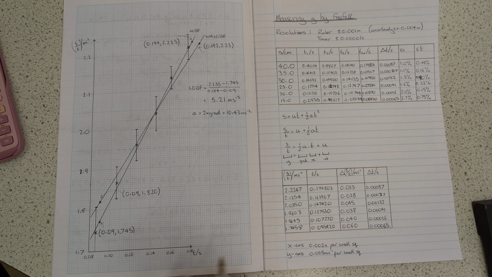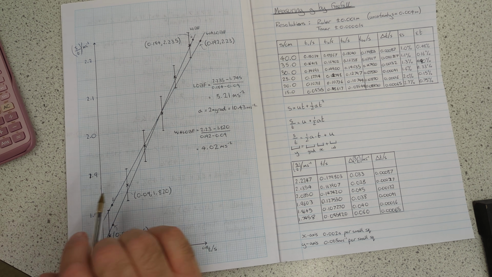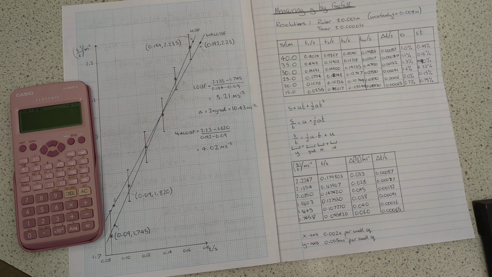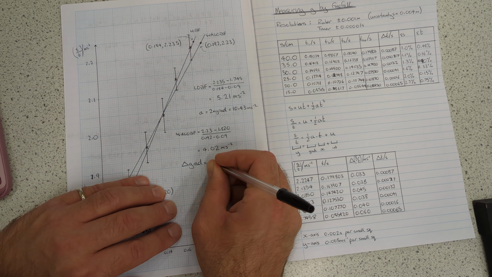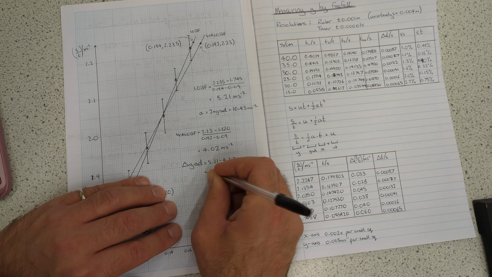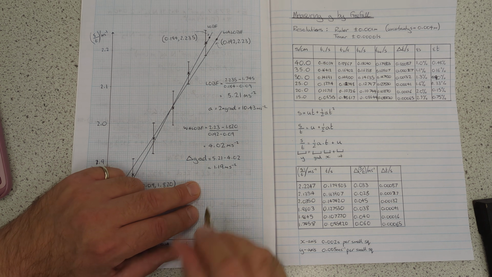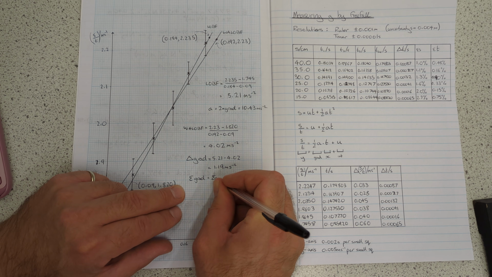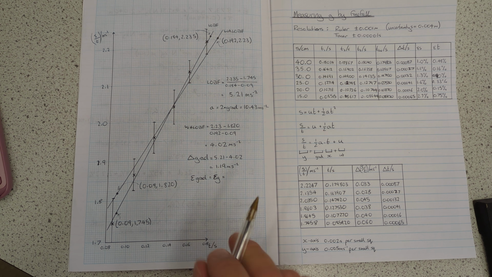Now let's check the uncertainty in that. Well, the worst acceptable line of best fit has a gradient of that. And if I subtract that from that, that will give me the absolute uncertainty in the gradient, which is, let's just write this down, 5.21 subtract 4.02, so that is 1.19 meters per square second, right? That's the absolute uncertainty. So the percentage uncertainty in the gradient, which will be the percentage uncertainty in G, that's a curly E there, an epsilon, that will be the same percentage uncertainty.